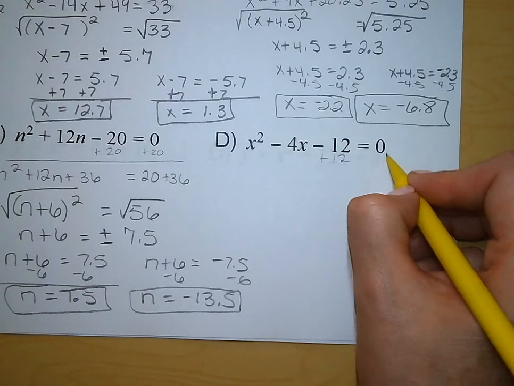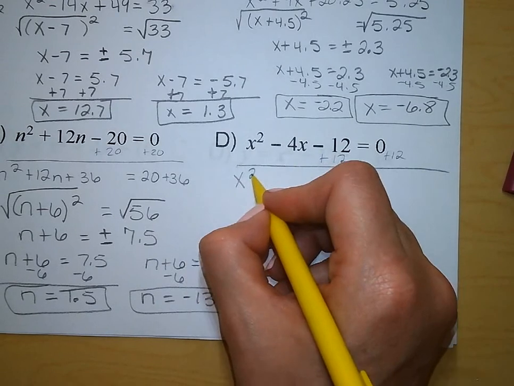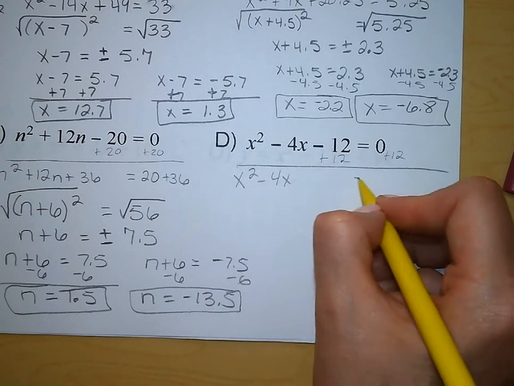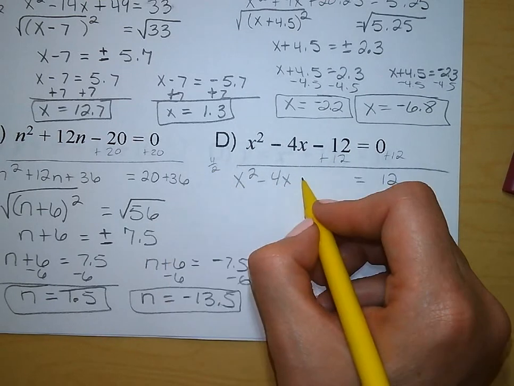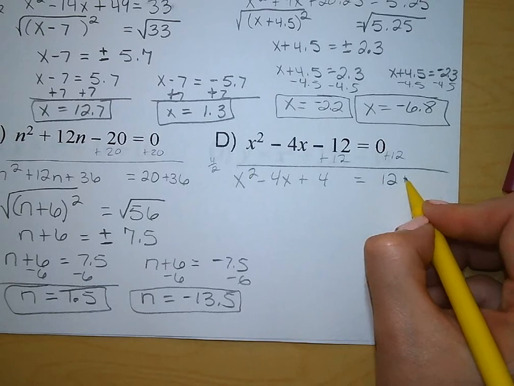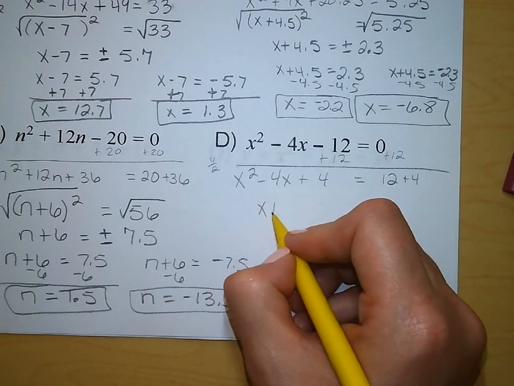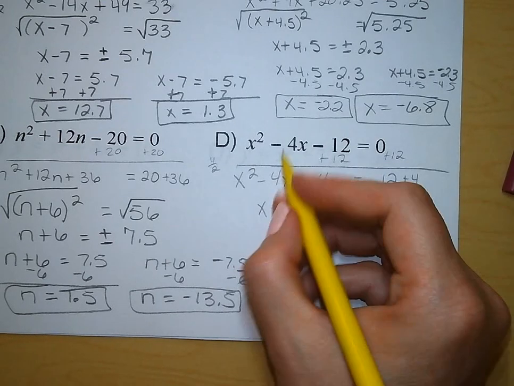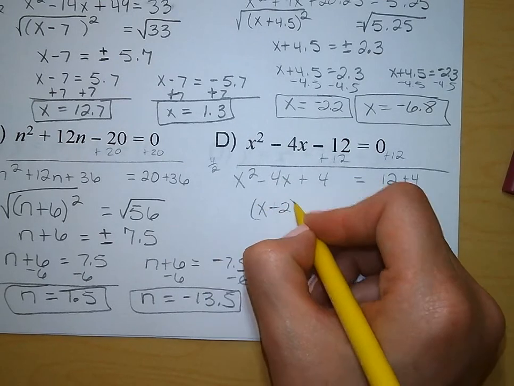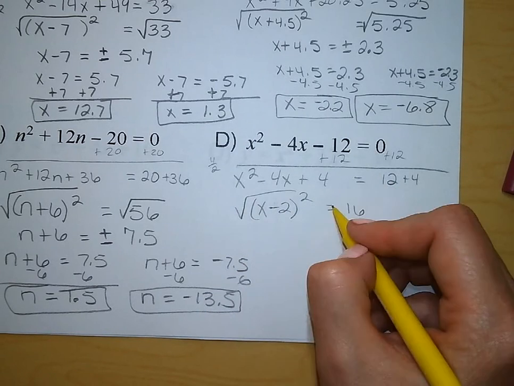Letter D, we're going to start off adding 12 to both sides of the equation. X squared minus 4x equals a positive 12. We're going to complete the square. Negative 4 divided by 2 squared is going to be a positive 4. Add it to both sides of our equation. x minus 2, the quantity squared, equals 16. So we're going to take the square root of both sides.